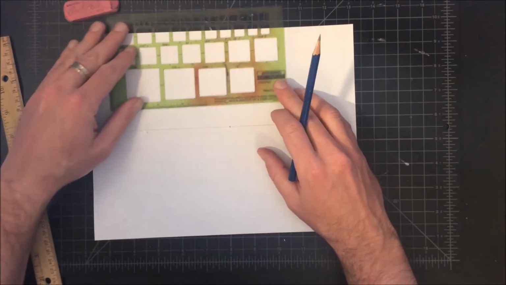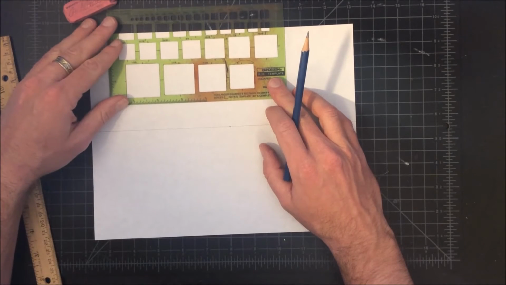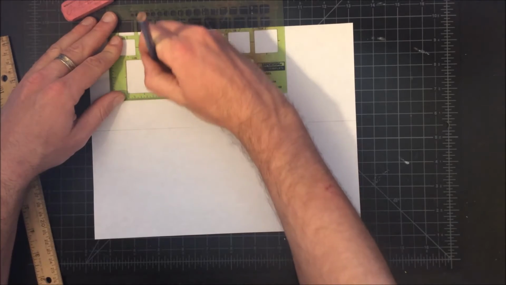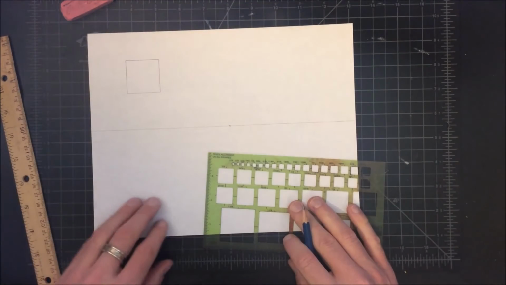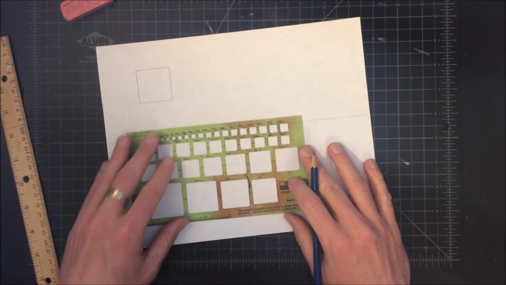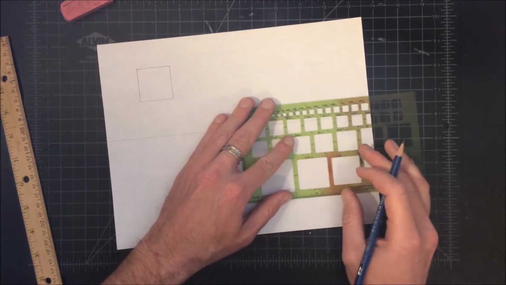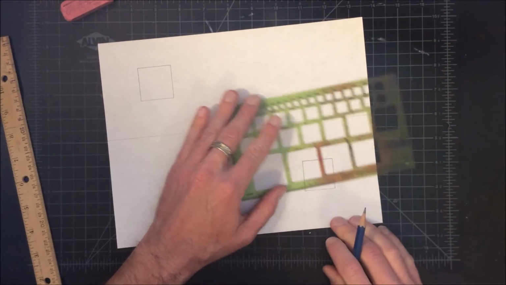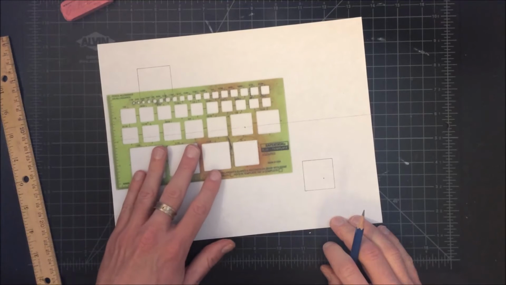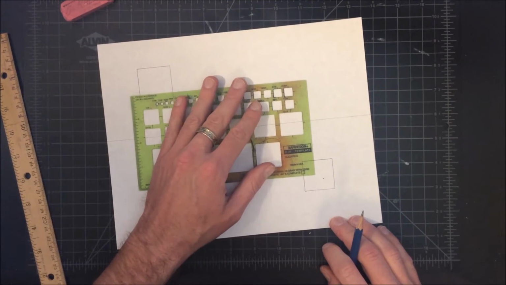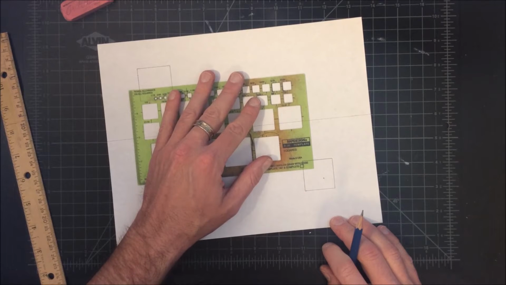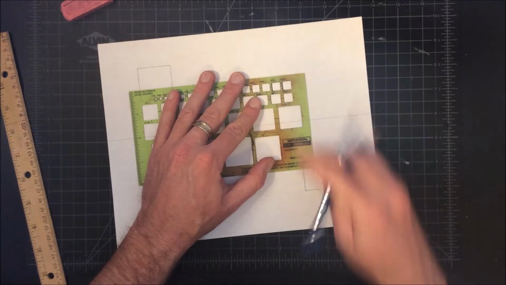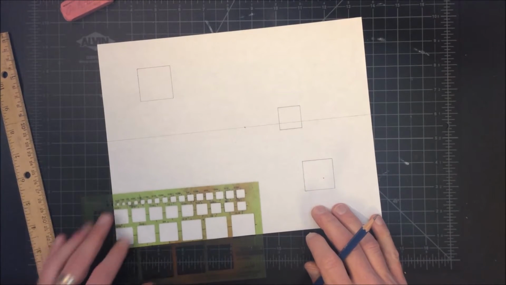So here I've got my square stencil, and we are going to drop a few squares. Let's put one here. Let's put one, let's say down here. And you know what? What happens if we put one on the line right here, just to see what happens.